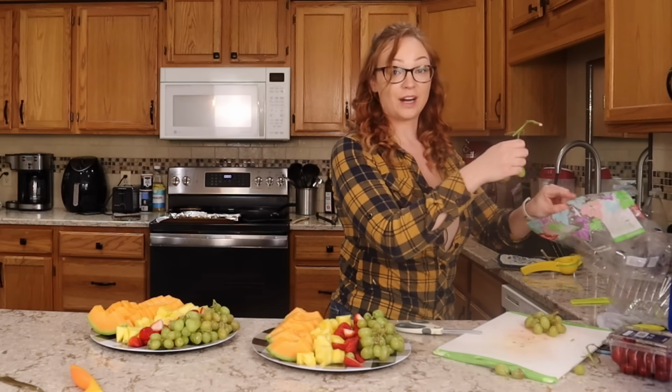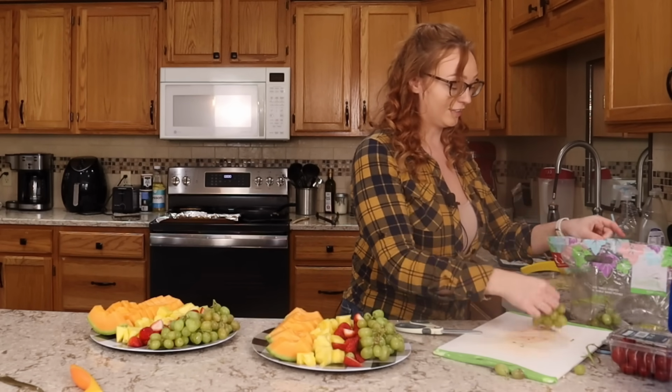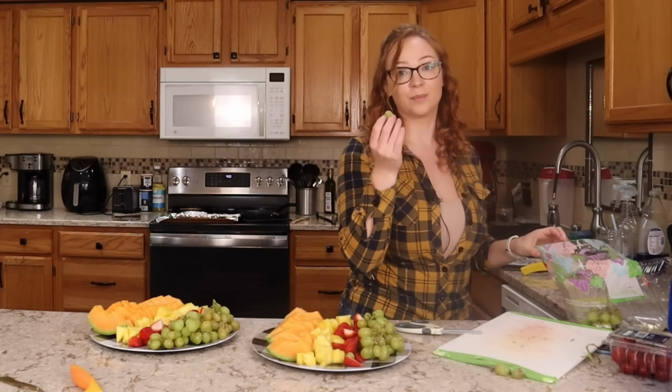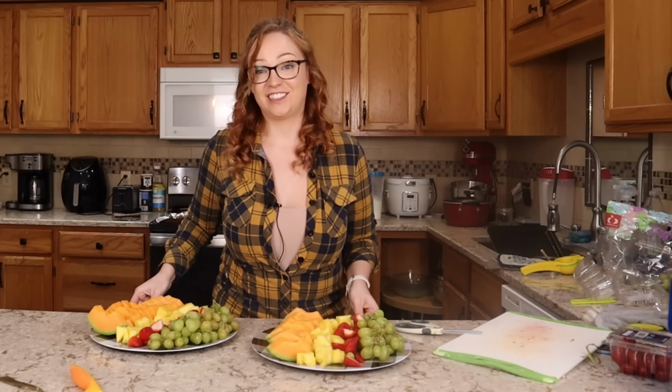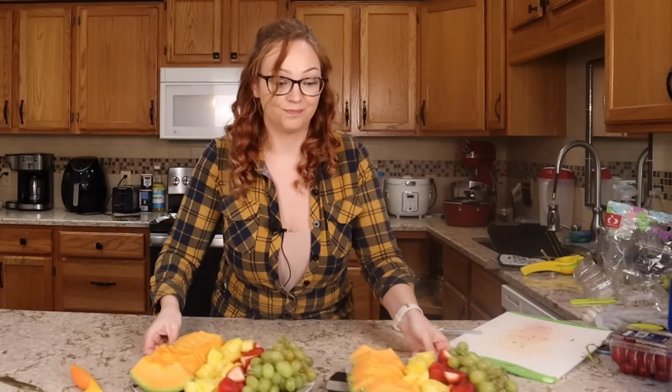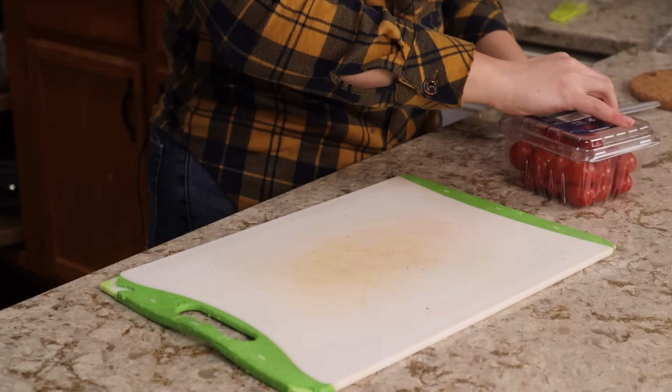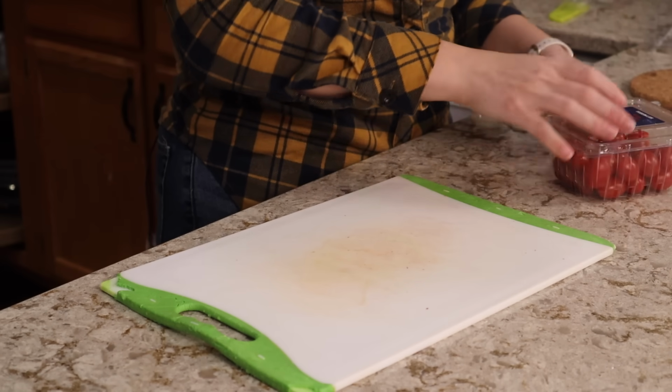I did try some of the grapes. They're good. I think I picked out a good package. Always be sure to taste the fruit before you serve it, because you never know if it's going to be ripe or sour. I think the last thing to prep then is the salad, which we're also keeping super simple.